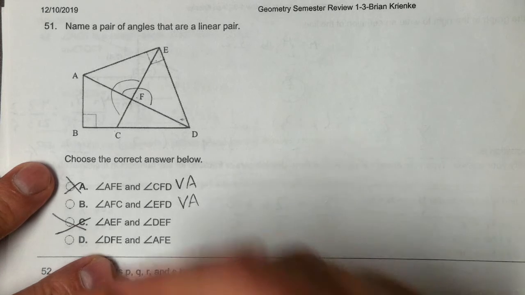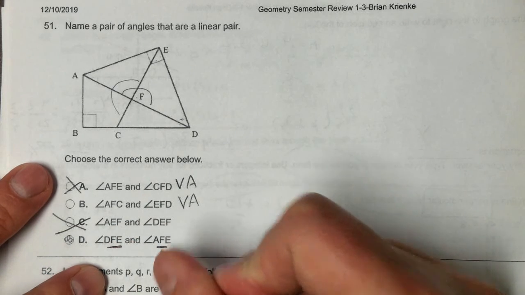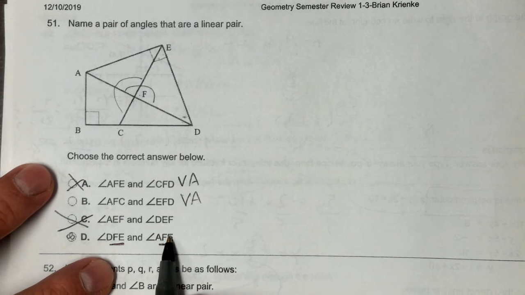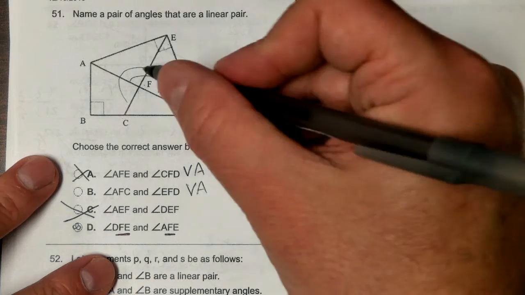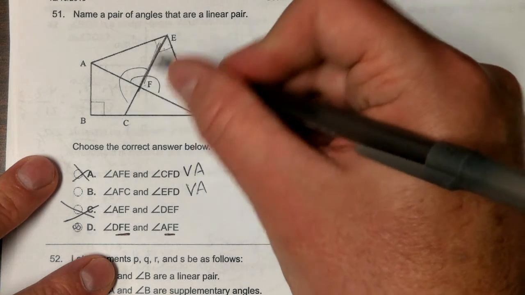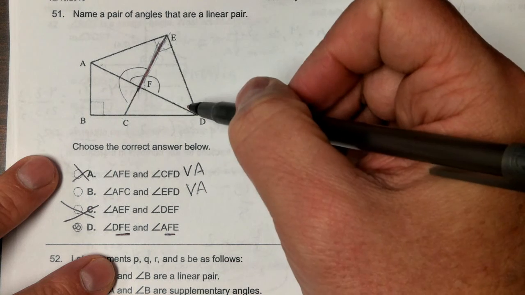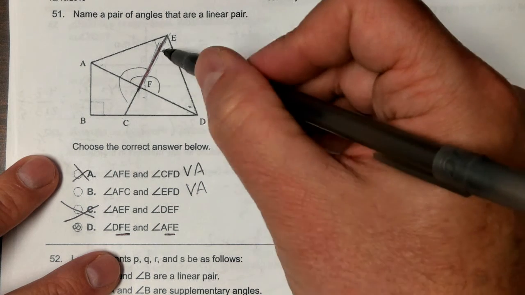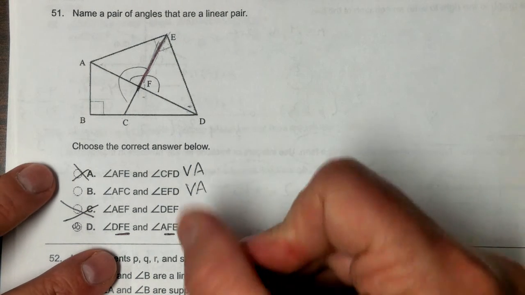Now, here's an easy way to do it. If you see two letters that are exactly the same, then that's going to be the right one. FE is in both of them. They share that segment. AFE is here and DFE is here. They share that, and so that's our answer for the linear pair.